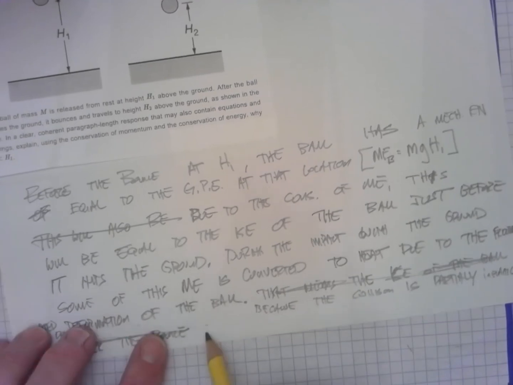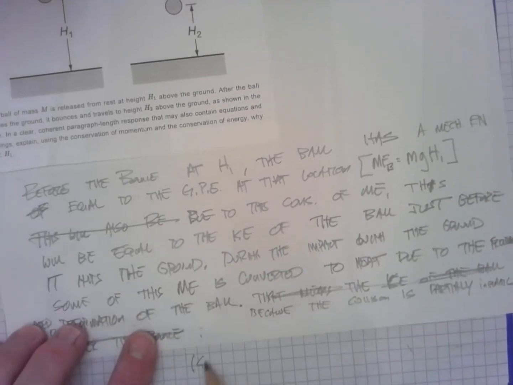Then we could say, I'm running out of space, but then we could say KE after bounce will be less than KE before bounce.